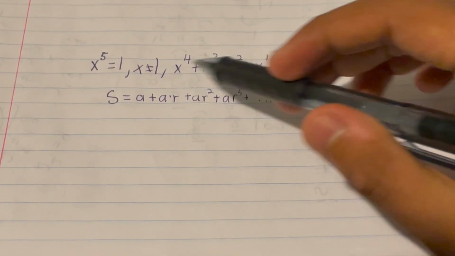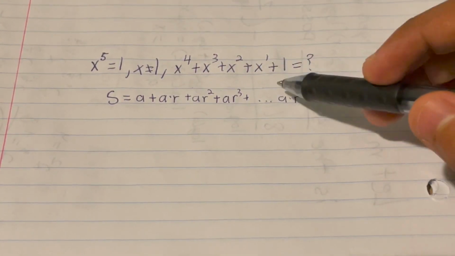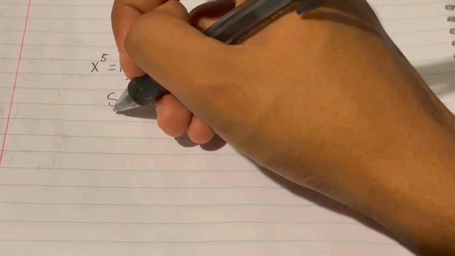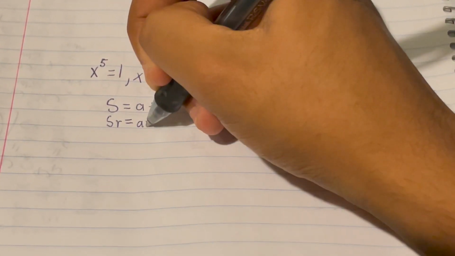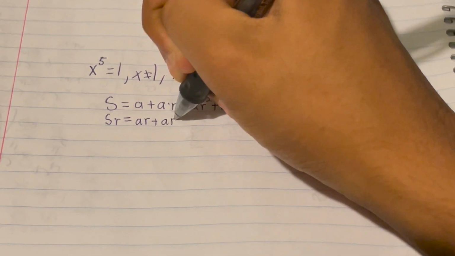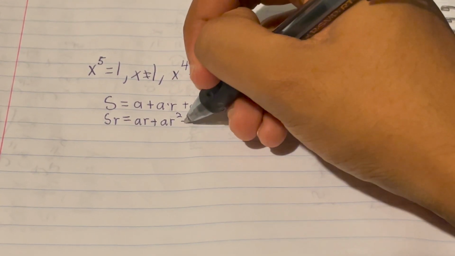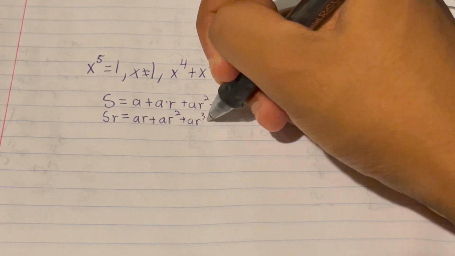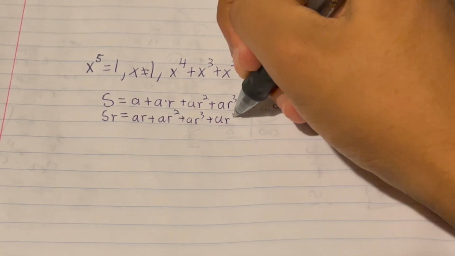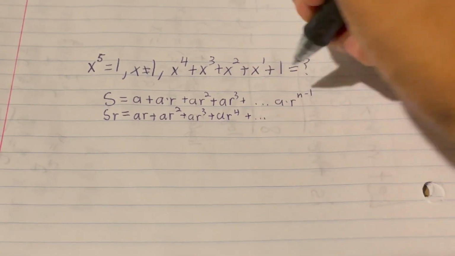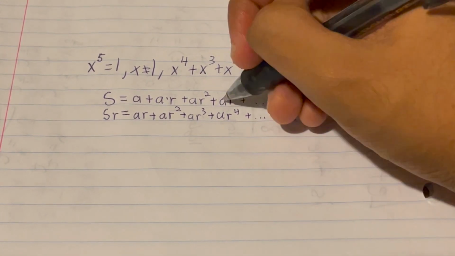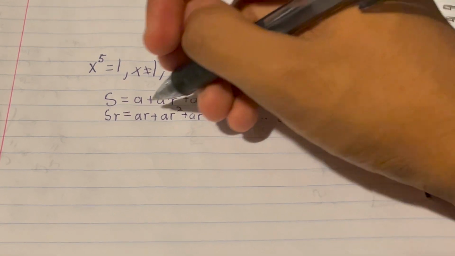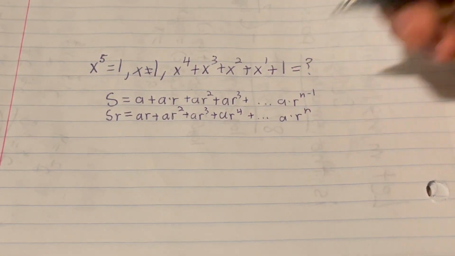Well, let's multiply this whole equation by R, the left hand and the right hand side. You get S times R equals A times R plus A times R squared plus A times R cubed plus A times R to the fourth all the way to A times R to the n. So again, you just multiplied this whole equation by R to get this equation on this other line.